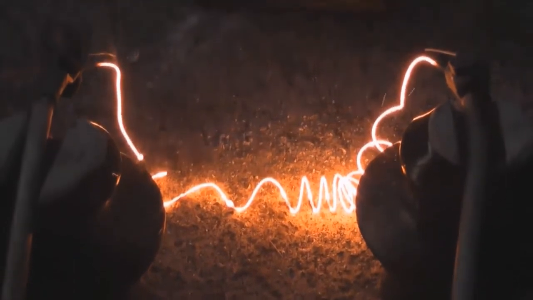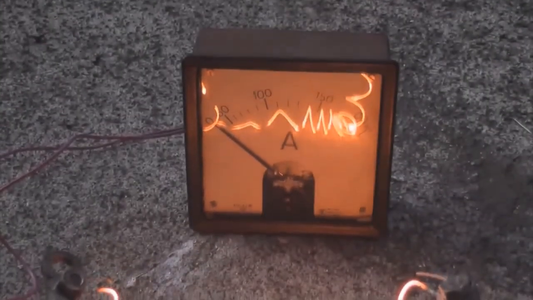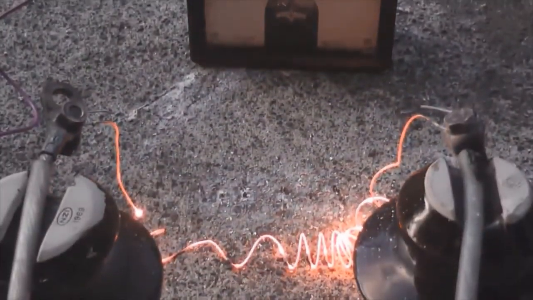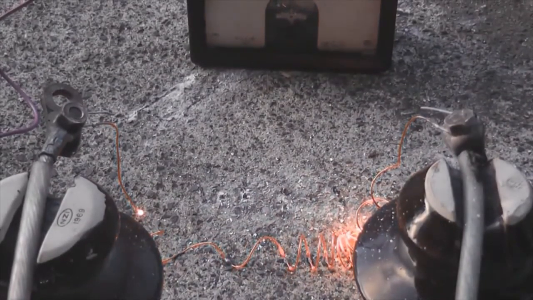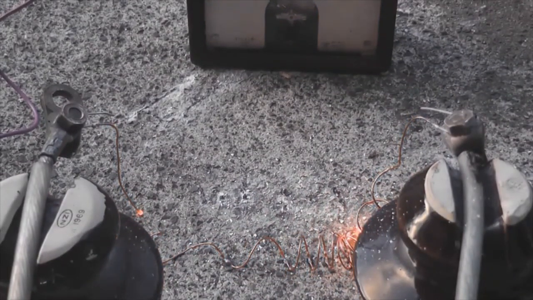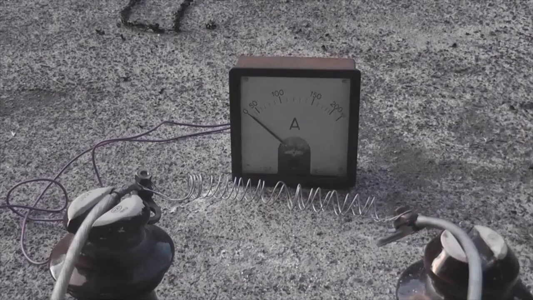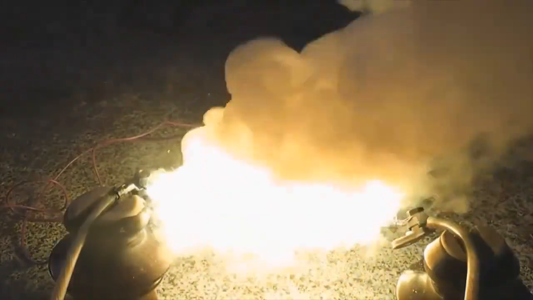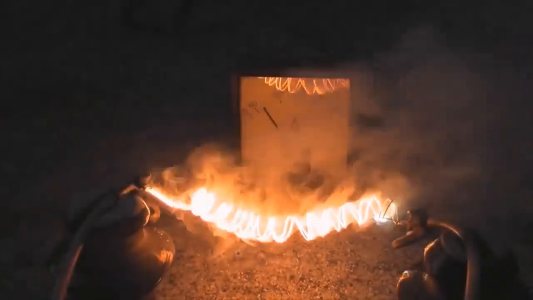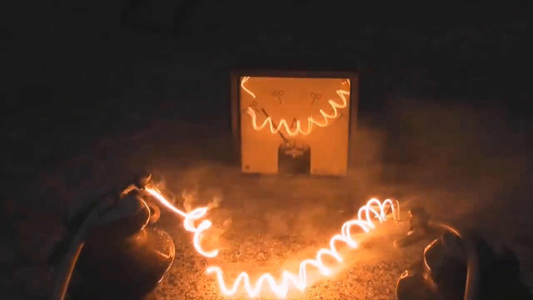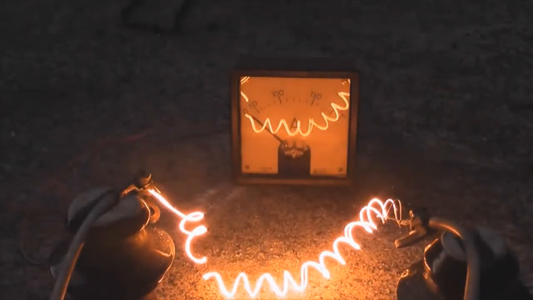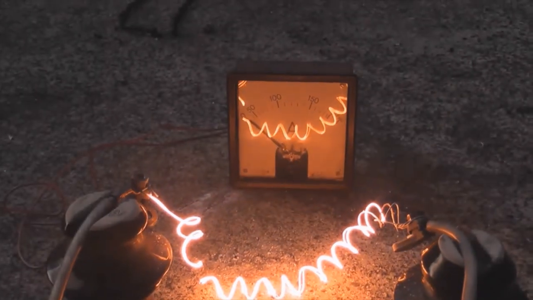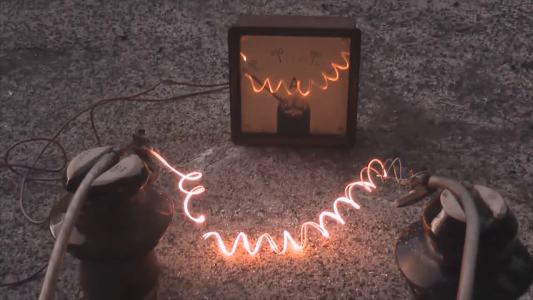Pop. Beautiful. The reflection is epic. We'll do that again. Burnt out.